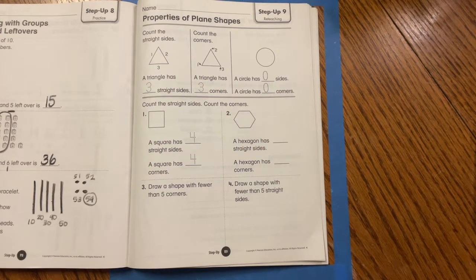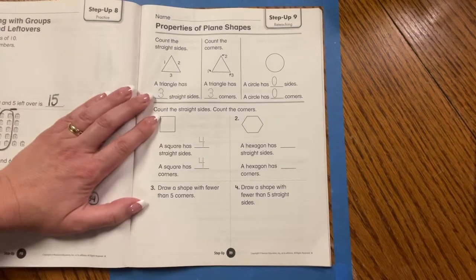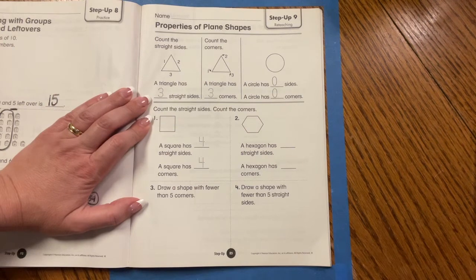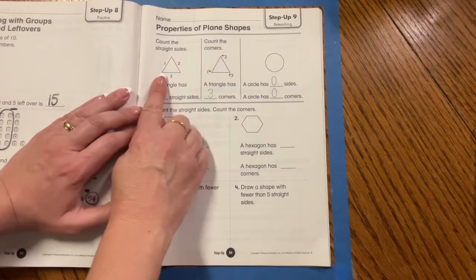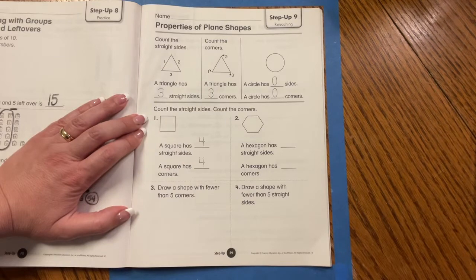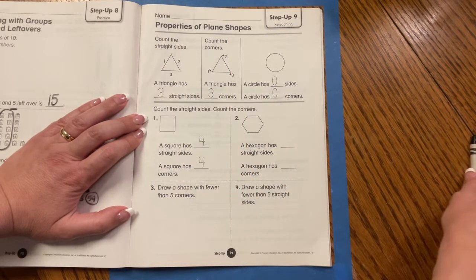Let's go ahead and finish our last assignment today in our workbook, Step Up 9 and 10. All right, are you ready to talk about properties of plane shapes? What? That just means how many corners and lines and the features that we can see on shapes. So it's really quite fun. Let's go ahead and take a look at these shapes here. Of course, please use your pencil. I'm using the crayon so you can see better on the video.